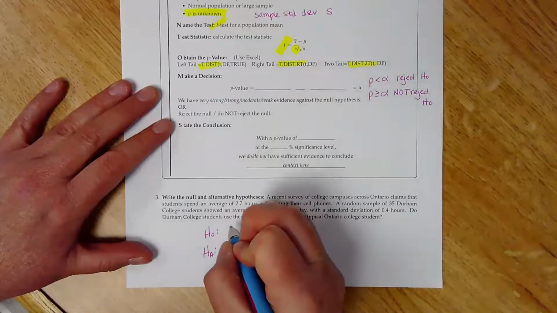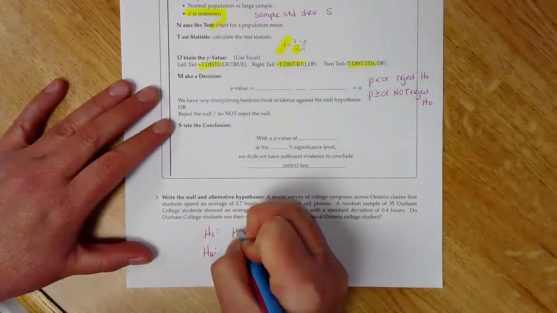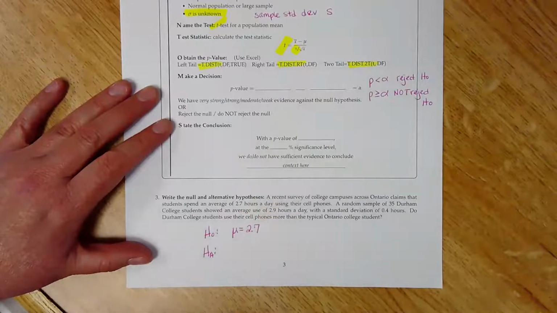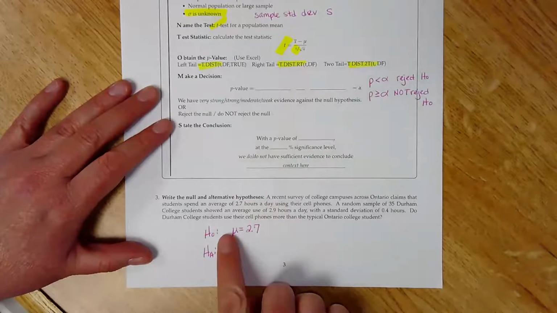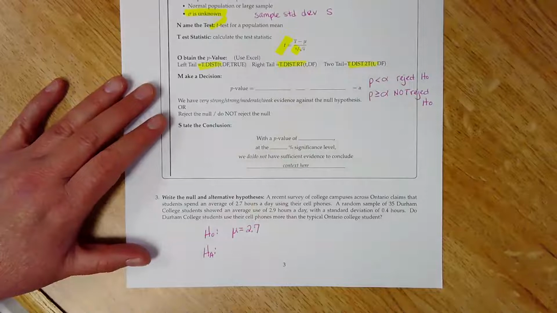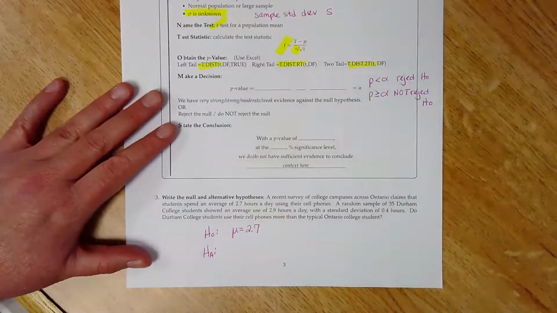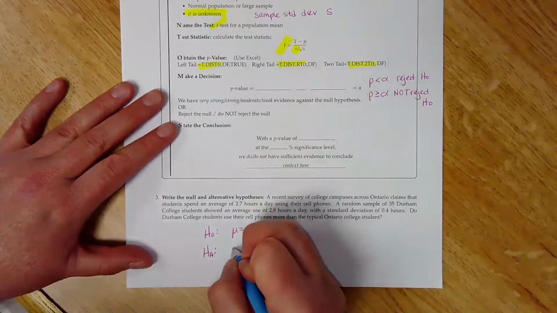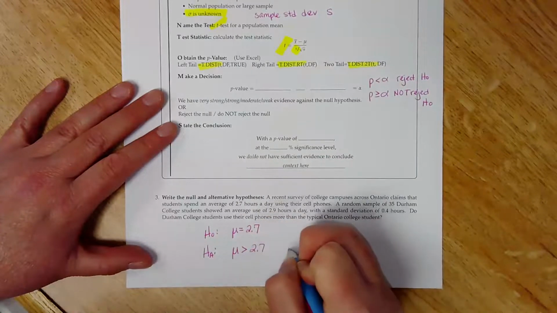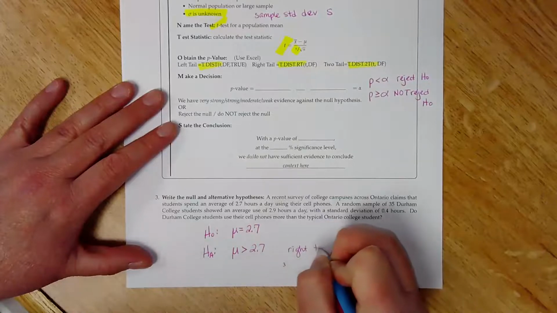Okay, so my null hypothesis is mu is equal to 2.7. So this is the hypothesis itself, mu equals 2.7. And then my alternative hypothesis, so we're interested in whether they use their phones more. So it'll be mu is greater than 2.7, which gives me a right tail test.